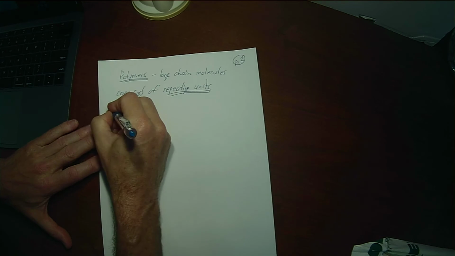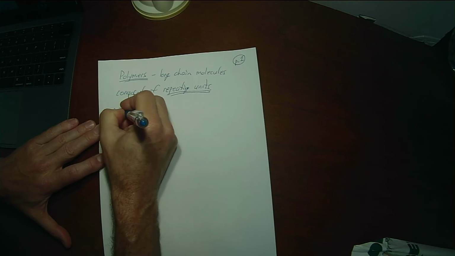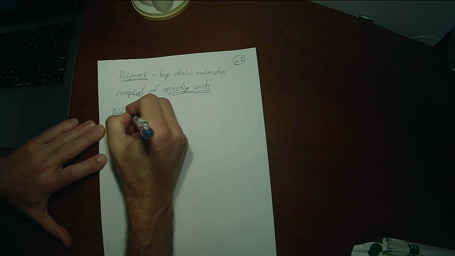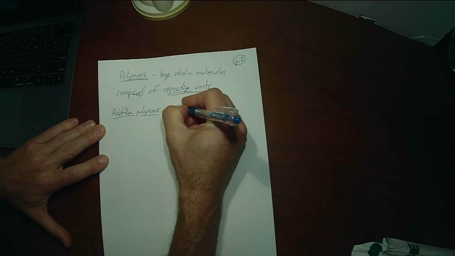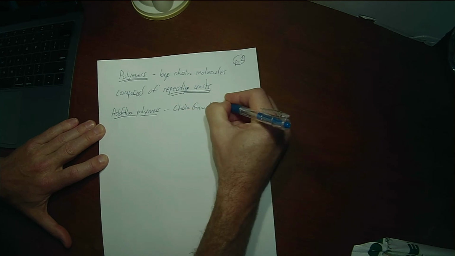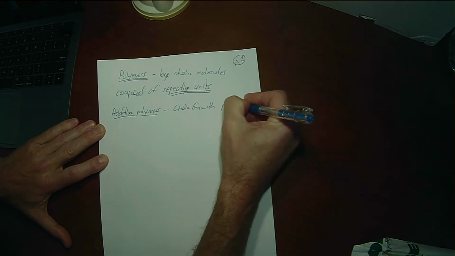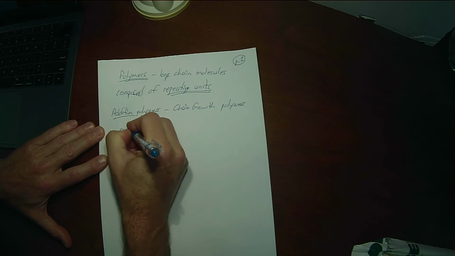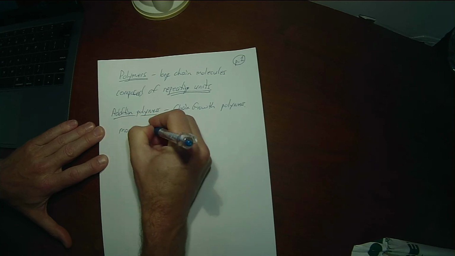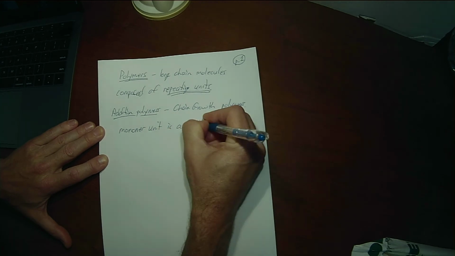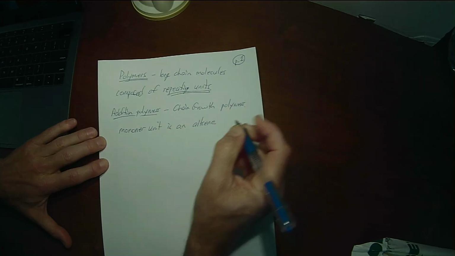And the type of polymer we're going to talk about today is an addition polymer, which are also called chain growth polymers. Chain growth is the more technical term. And the repeating unit, the monomer unit, is an alkene, which is why we're talking about it, because we're in the alkene chapter.